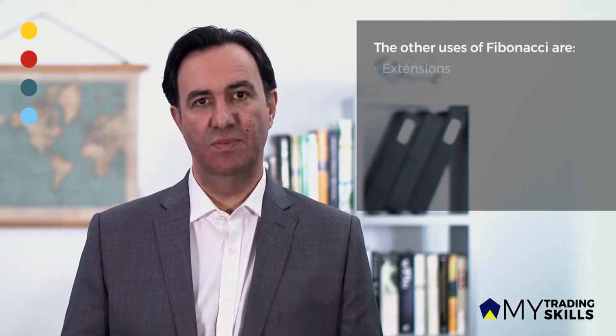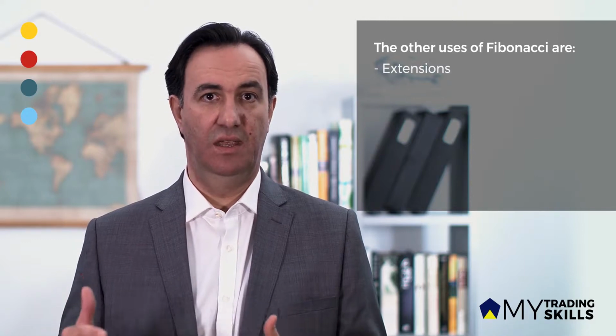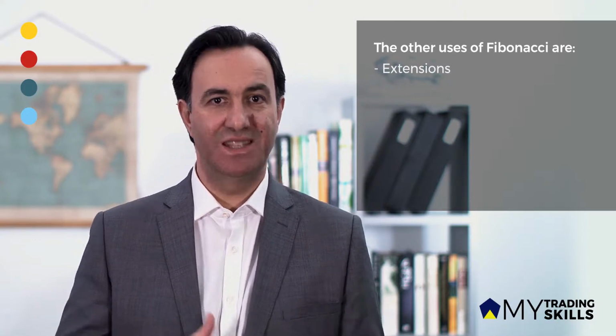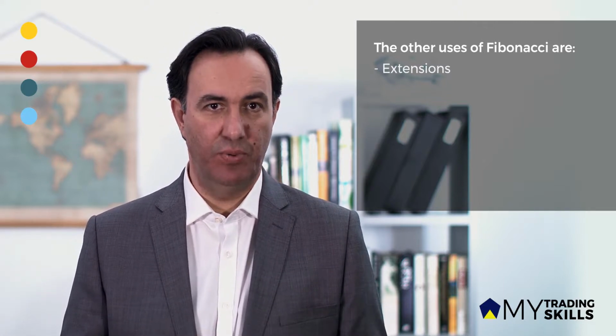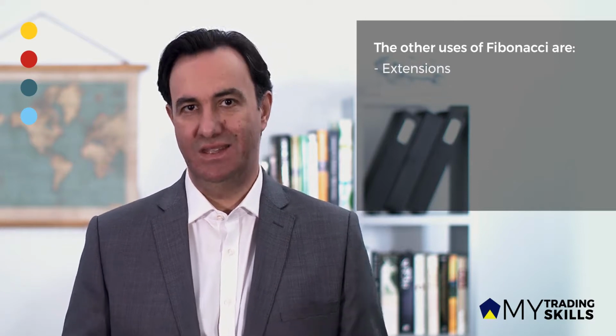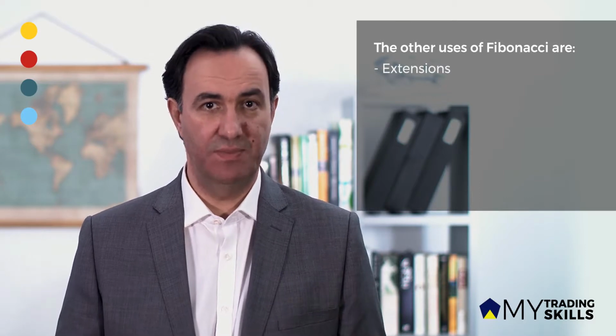So what other ways is Fibonacci used in trading? Lots of applications have developed. The large majority are still aiming to identify support and resistance in some shape or form. Fibonacci extensions are similar to how retracement levels are set, but instead of being below the high in an uptrend, popular ones extend above it to levels of 161.8, 261.8 and 423.6%.